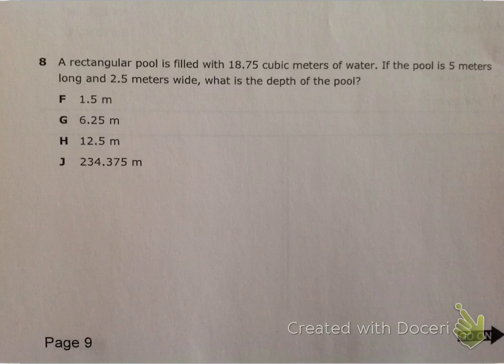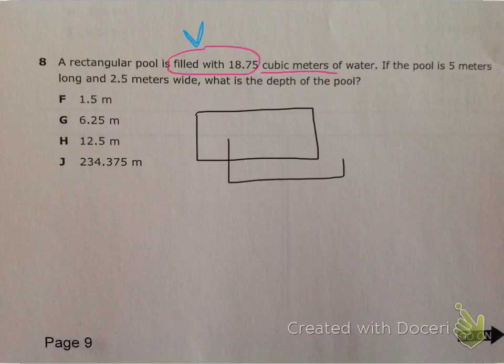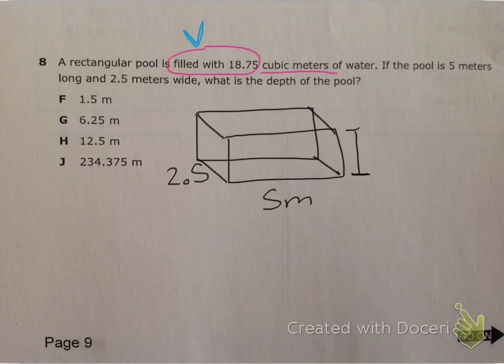Okay, number 8. A rectangular pool is filled with 18.75 cubic meters of water. Ooh, filled with. And this says cubic meters, so that is the volume. If the pool is 5 meters long and 2.5 meters wide, what is the depth of the pool? Well, depth would be like height. So the pool looks like this. It says it's rectangular, so we're talking about a rectangular prism. And it says it's 5 meters long, 2.5 meters wide, and we're looking for the depth.